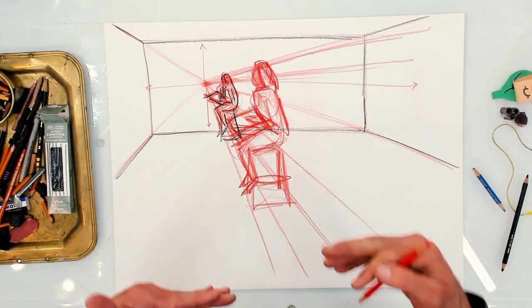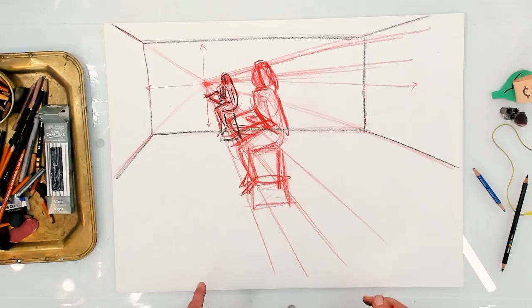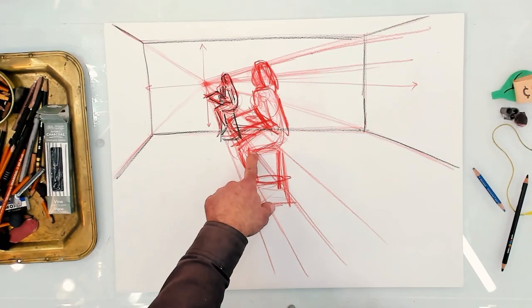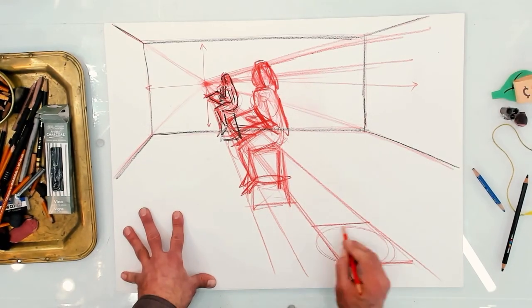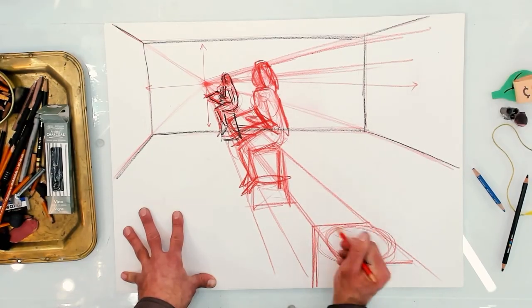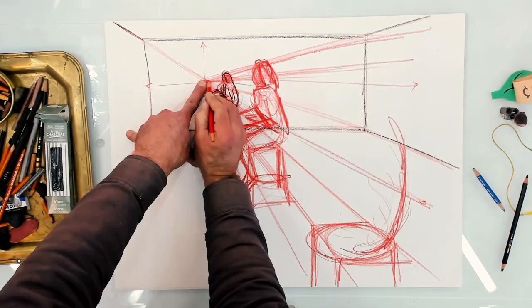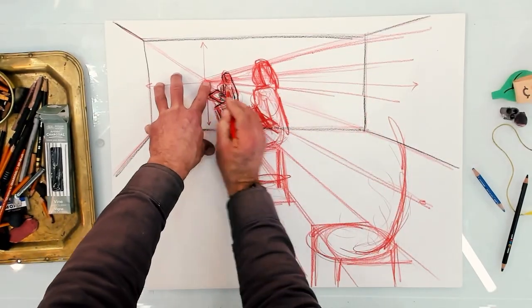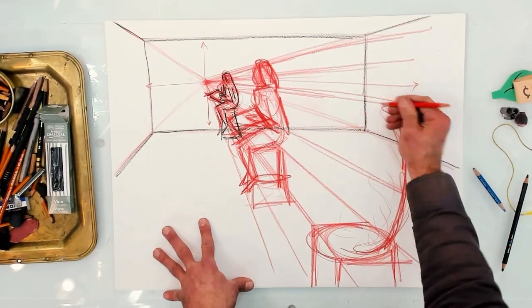So close that in our field of vision, we don't see the bottom of their stool, but maybe we see the top of their stool. Let's rough that ellipse in. Let's drop the sides of the stool down. Shoulder height has to be around here, right? Coming out from our orthogonal.